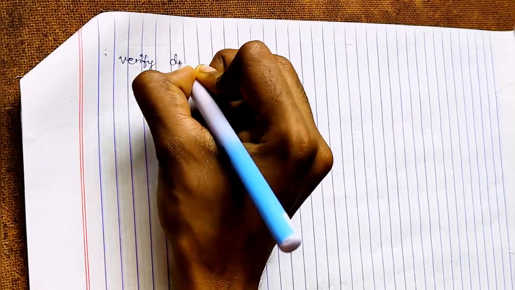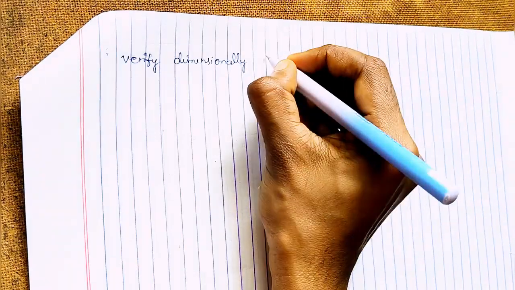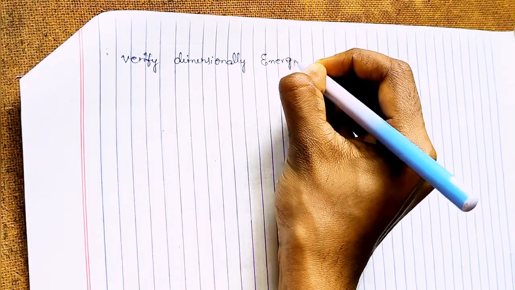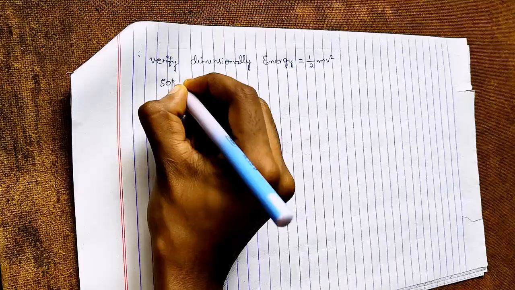Next, let us solve a problem regarding dimensional analysis. That is, verify dimensionally energy is equal to half mv square.